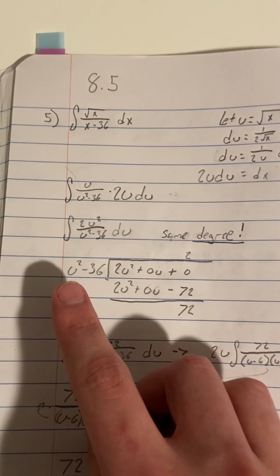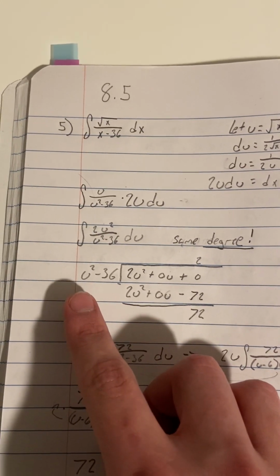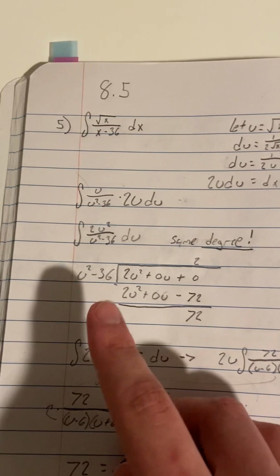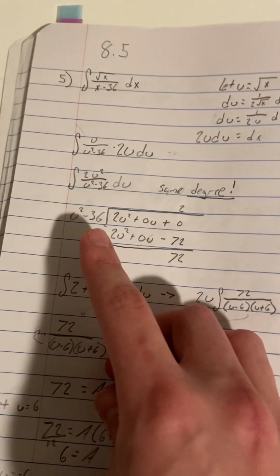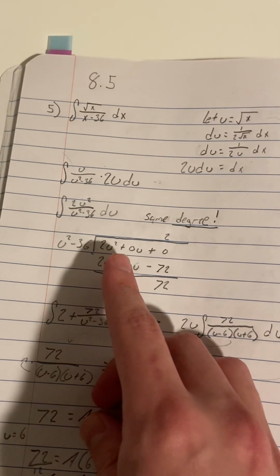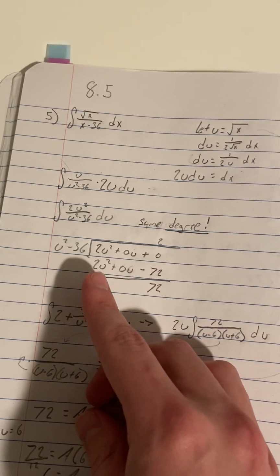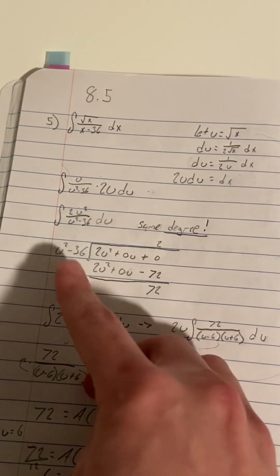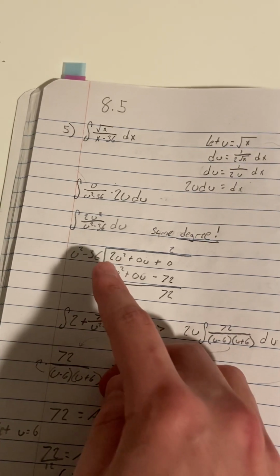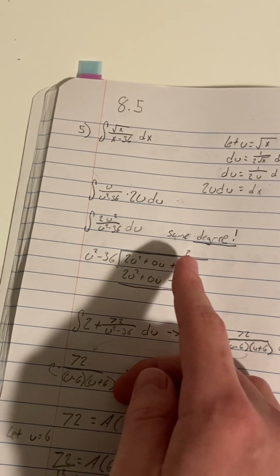So I had to do long division, which was u squared minus 36 divided into 2u squared plus 0u plus 0. Those are just placeholders. So to make u squared equal to 2u squared, multiplied all by 2.